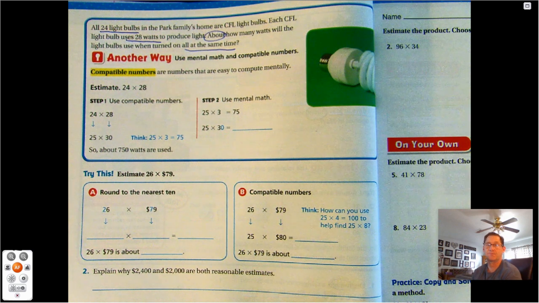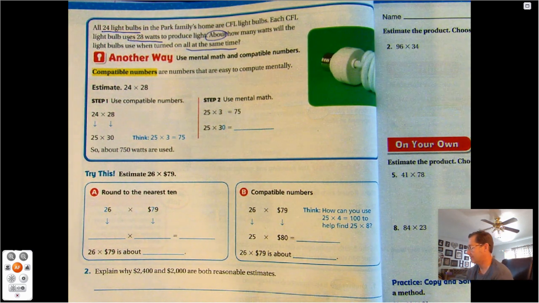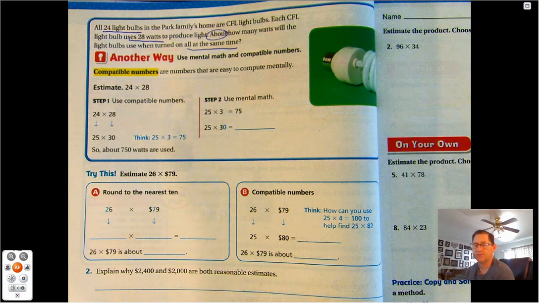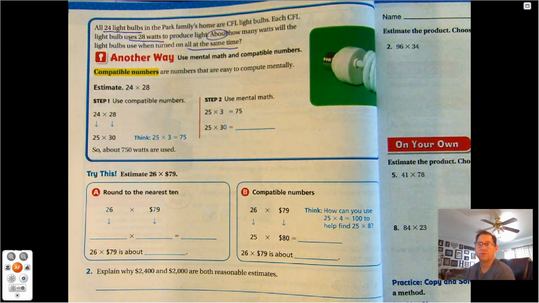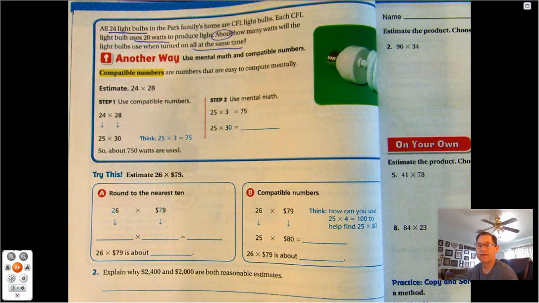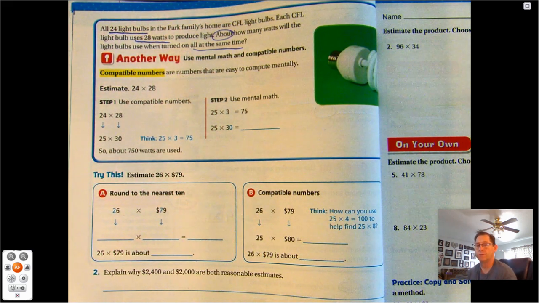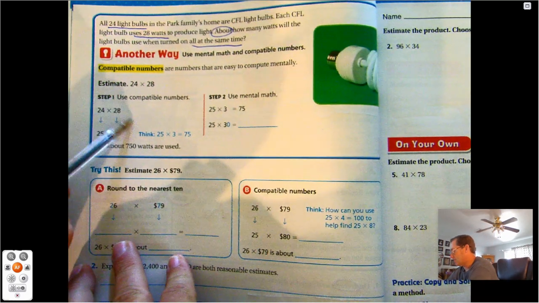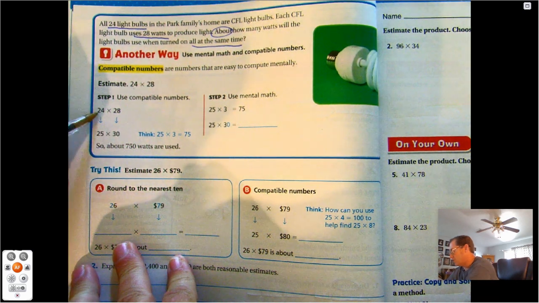And so another method we could use is a concept known as compatible numbers. You talked about this concept in third grade. And compatible numbers are numbers that are easy to compute mentally. I often like to think of compatible numbers as like multiples of 25, because it's really easy to multiply quarters. Okay. And so what they're saying is 24 times 28. 24 is very close to 25.